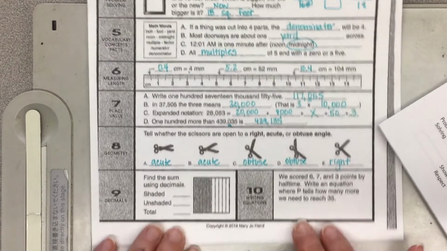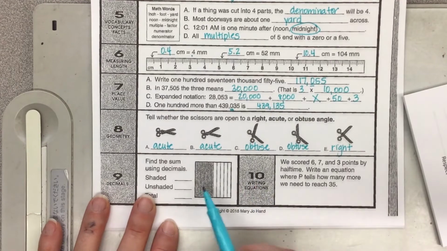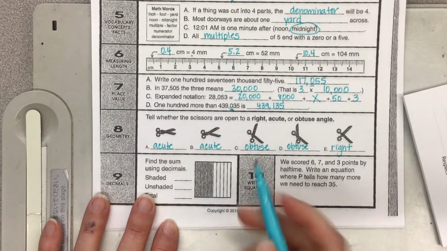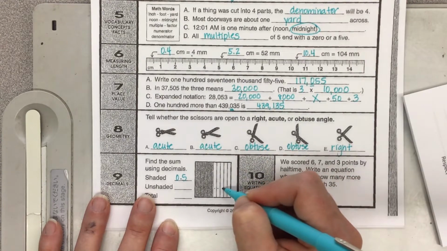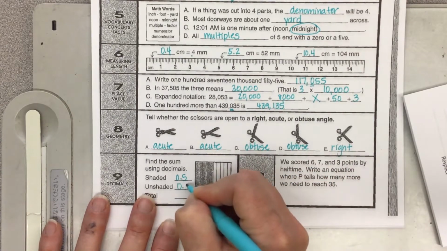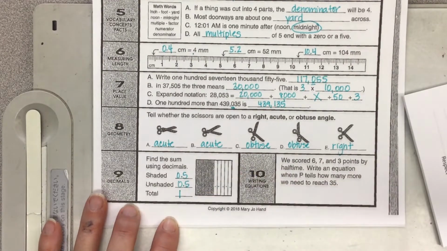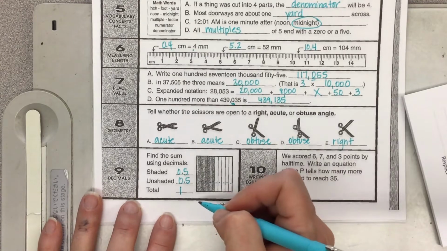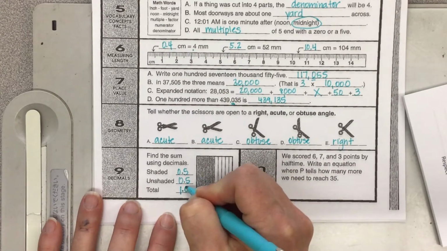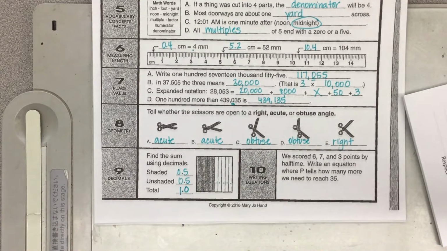All right. Find the sum using decimals. Shaded, we've got 1, 2, 3, 4, 5 tenths shaded and 1, 2, 3, 4, 5 tenths unshaded for a total of 1. Yay! You can write 1.0 or you could write 1. Both are the same value, 1.